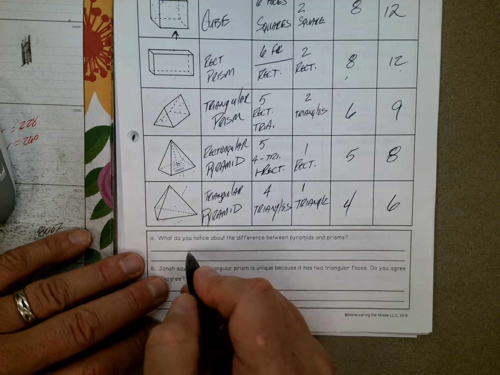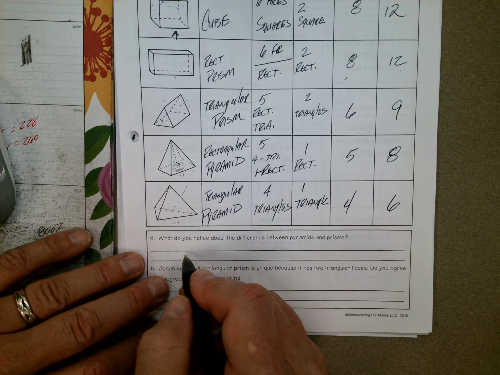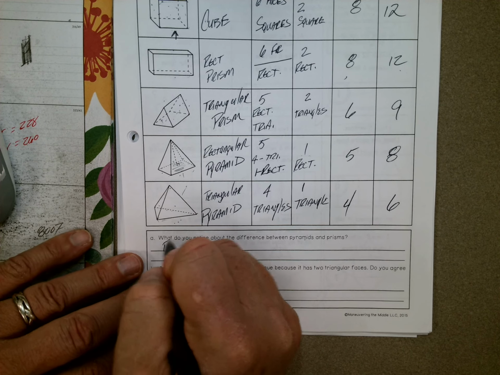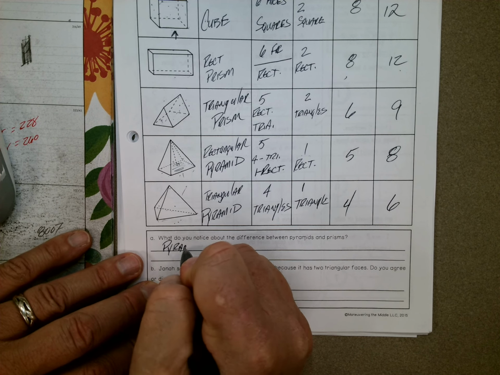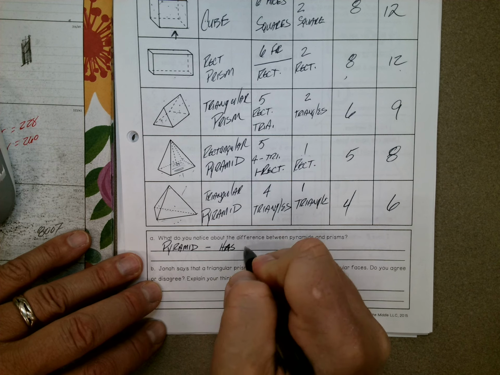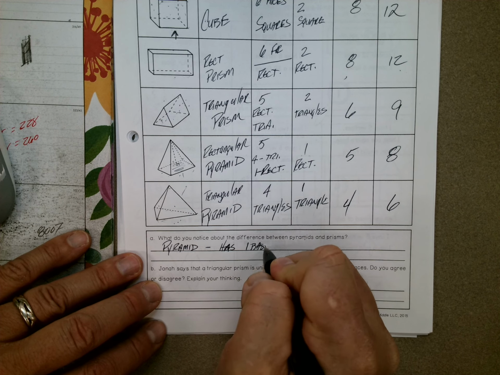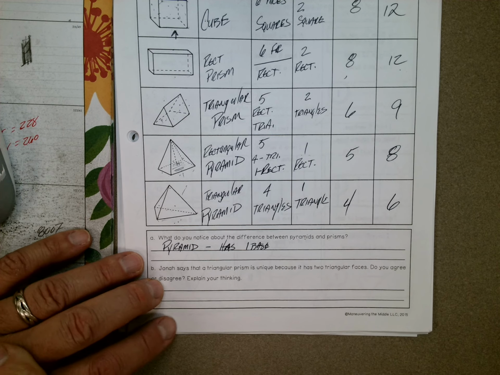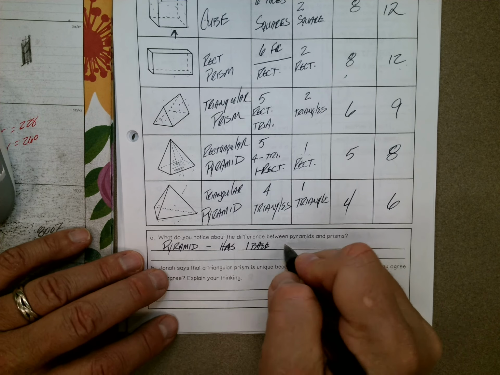All right. Well, let's just say a pyramid has one base. They have one base and triangular faces.